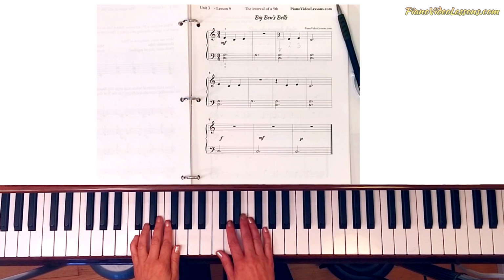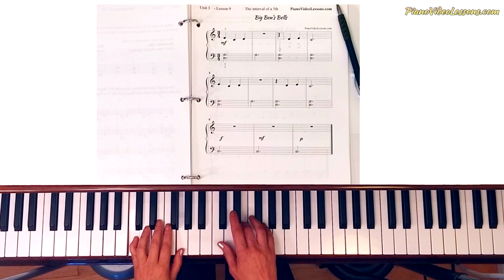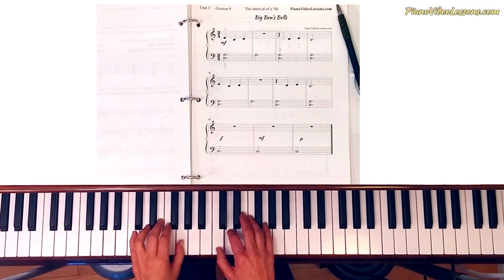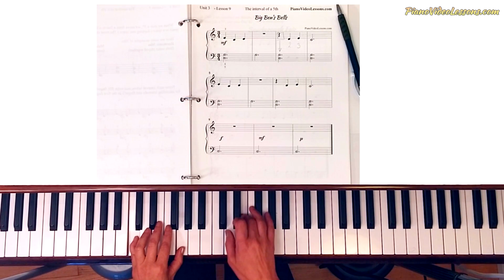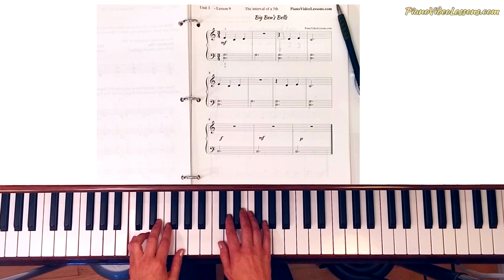All right, let's try the whole piece from the beginning. Here's a nice slow practicing tempo. 1, 2, 3, 1, 2, 3, left, 2, 3, 1, 2, 3, 1, 2, 3, 1, 2, 3, 1, 2, 3, 1, 2, 3, forte, 2, 3, mezzo forte, 3, piano, 2, 3, off.